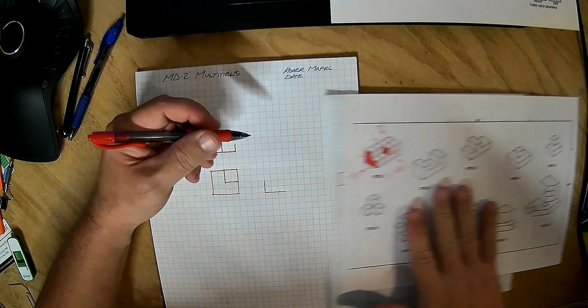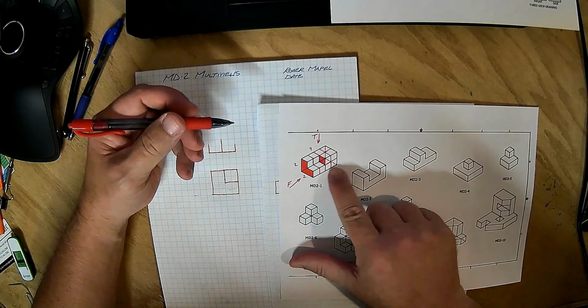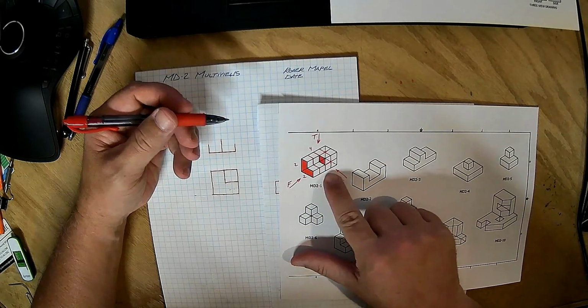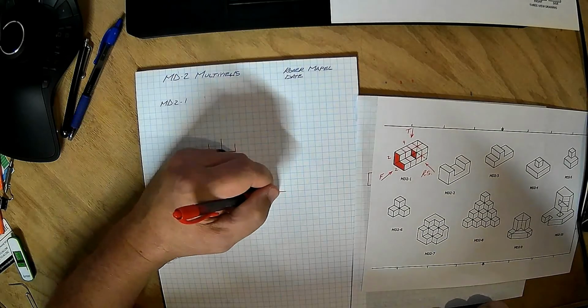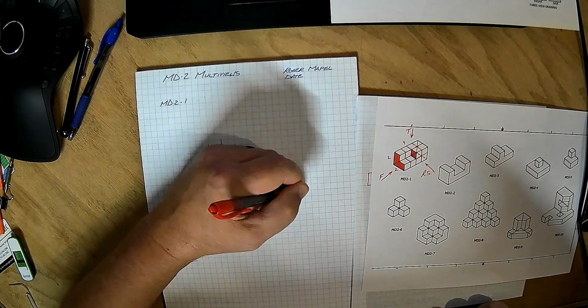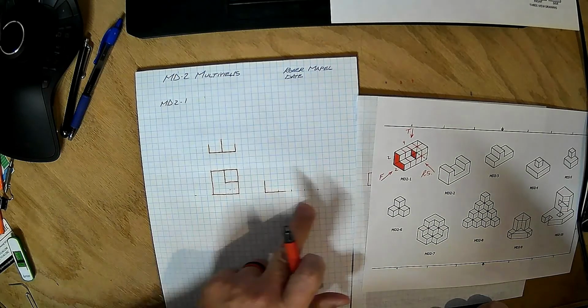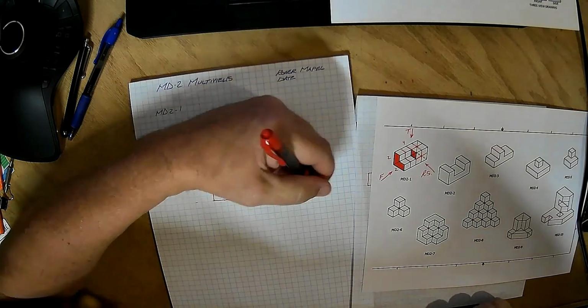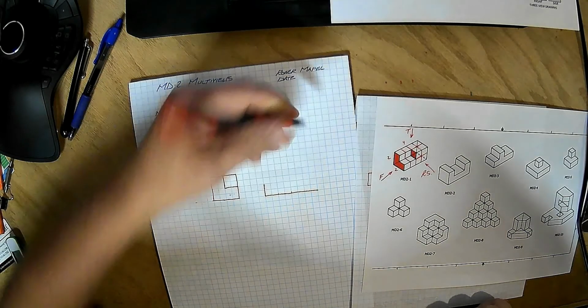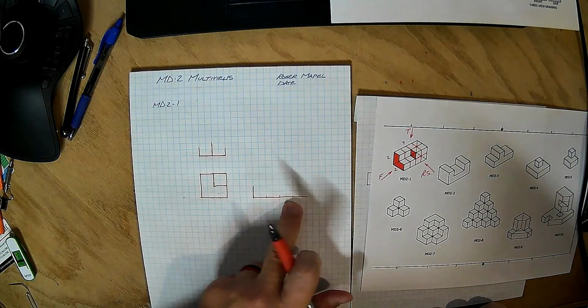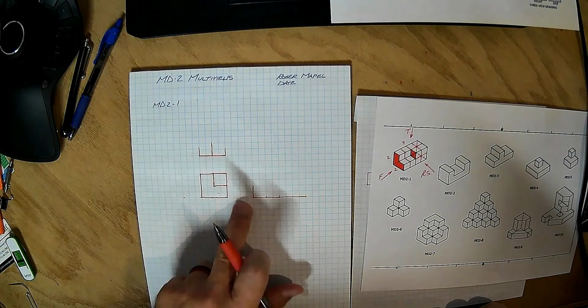And how far back does it go? Well, again, this is the depth, the right side. This is the depth, and I say it's 4 cubes wide, or sorry, 4 cubes deep. So here's 1, 2, 3, 4. Just a real small mark is all you have to do. And that just lets me know that's as far as I'm going on the right side view for the depth. I have width, height, and depth.